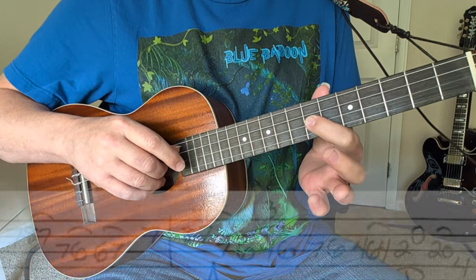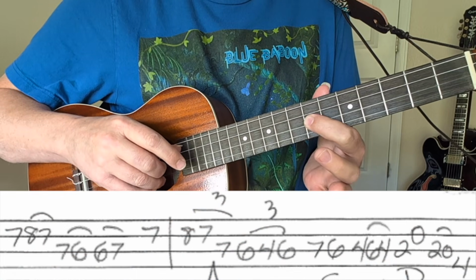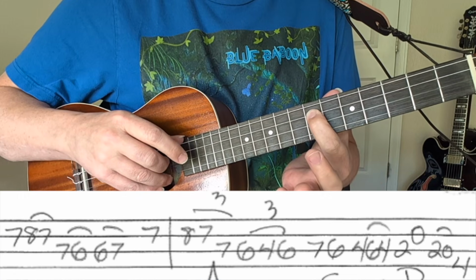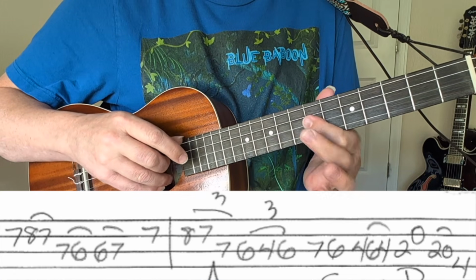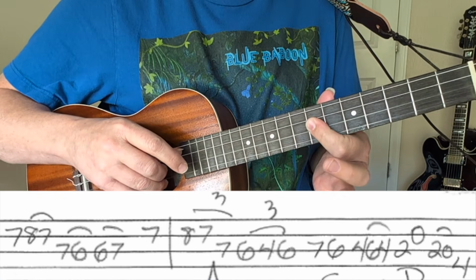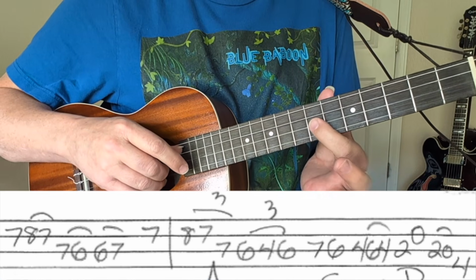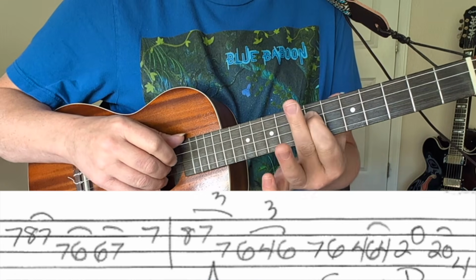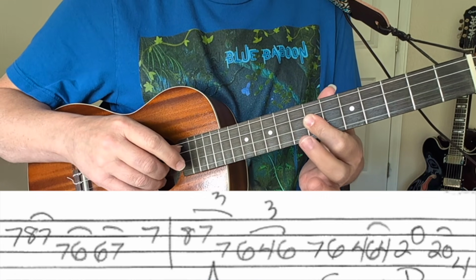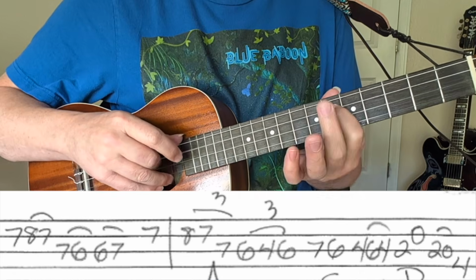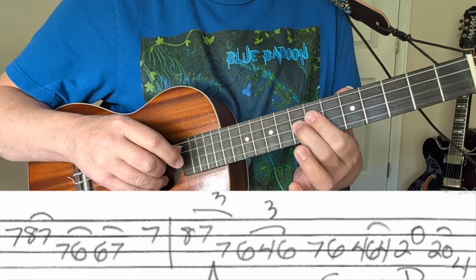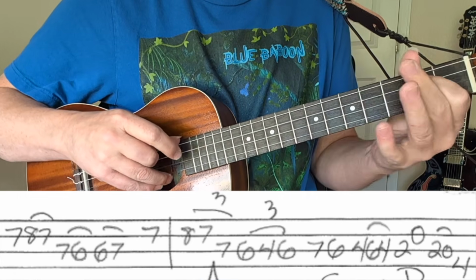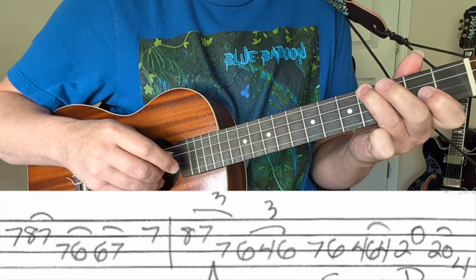Okay, so that one's going to be 7, 8, 7, 7, 6 on the 3rd, slide it back. And then we'll wait a little bit on this 7 and hit the smaller 7 afterwards. And then we get into a little triplet riff. So it's like 1 and 2, and that's the end of our solo.